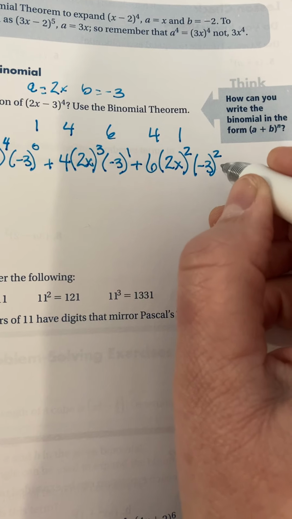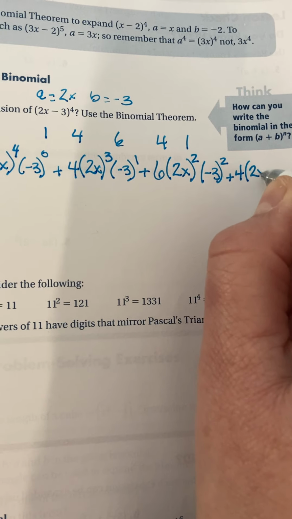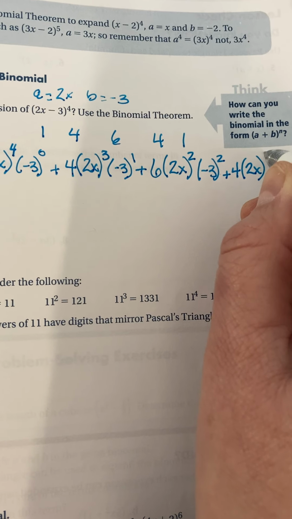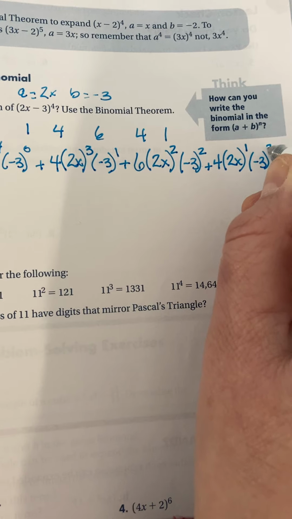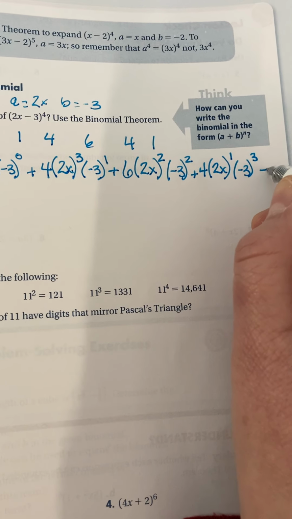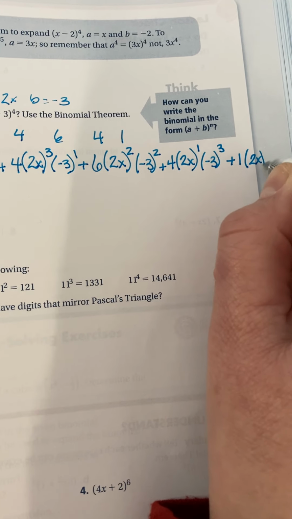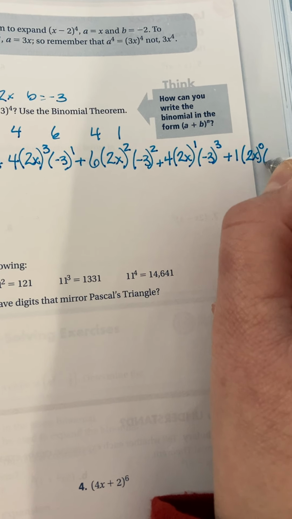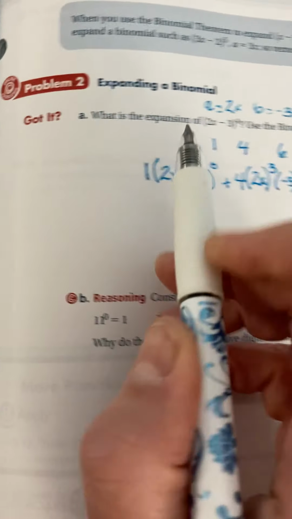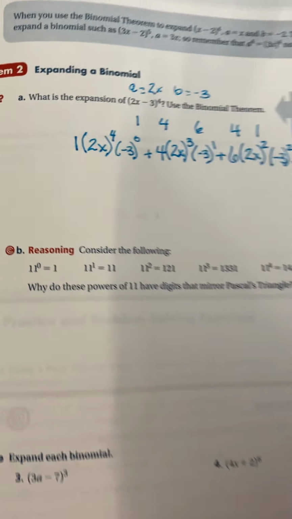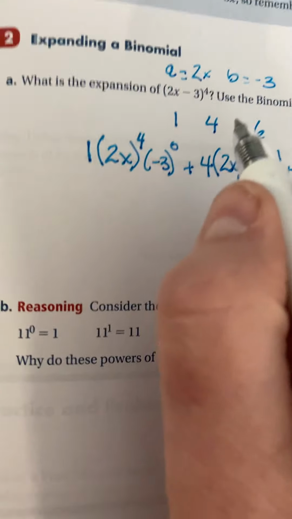All right, next number of Pascal's triangle is a 4. I take my A, I drop it down a degree, and my B, I raise it a degree. And then I got my last number of Pascal's triangle, and again, my A goes down to a 0, so I should always end with 0. And my B should always be at whatever I started with here, to the 4th. All right, so I have all of this written out, so it's not hard. Now it's just a matter of doing the math.